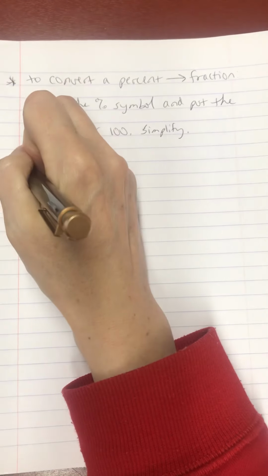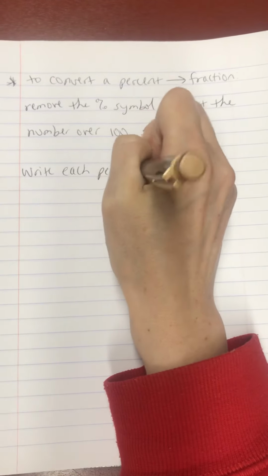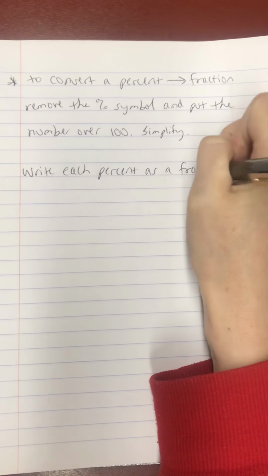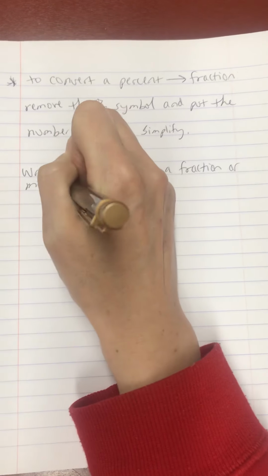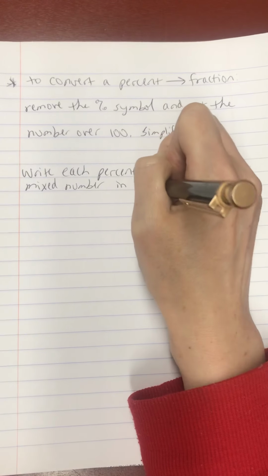Here's what the directions will look like in my math lab. It'll say, write each percent as a fraction or mixed number in simplest form.